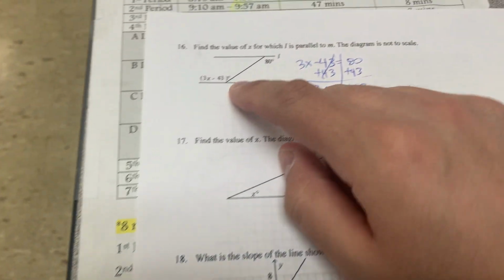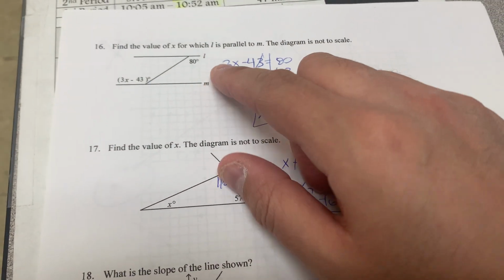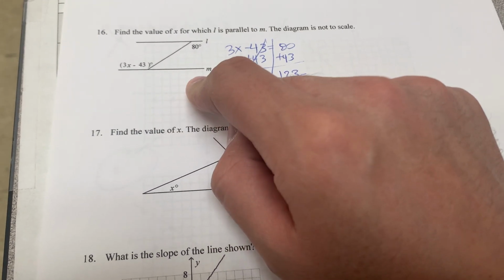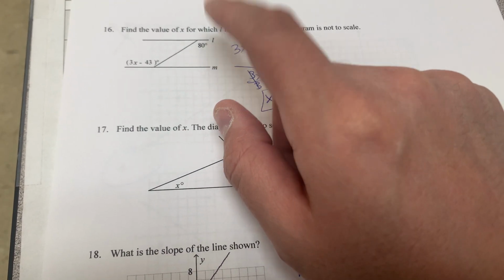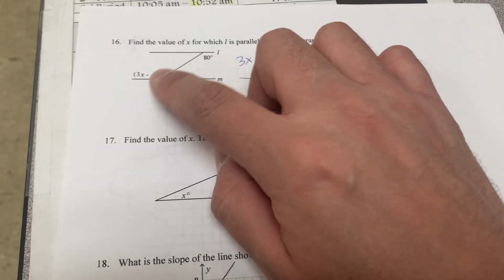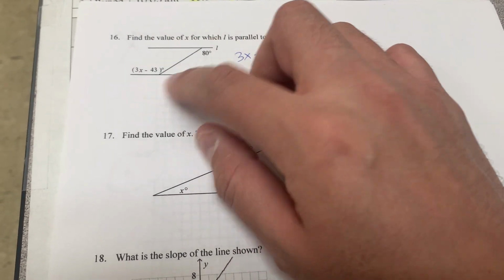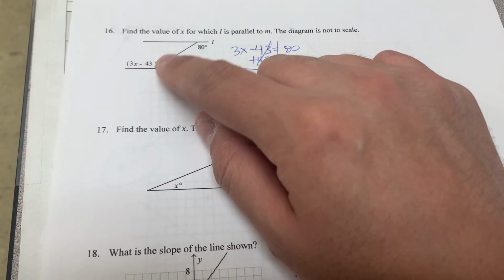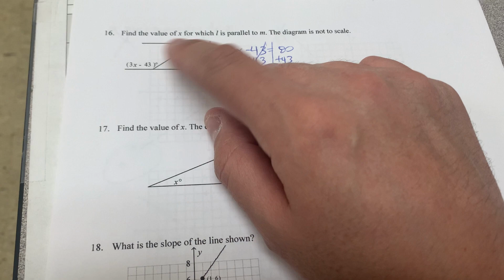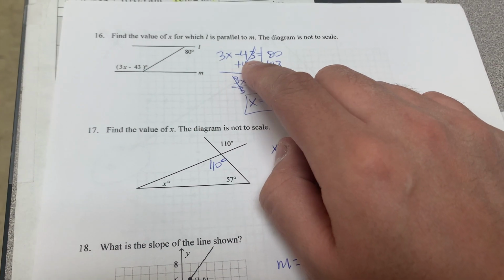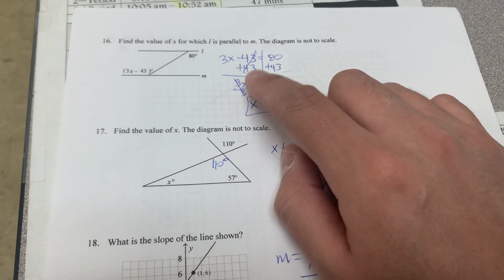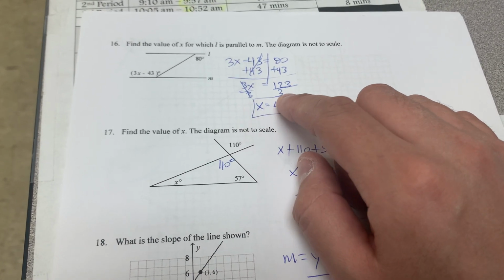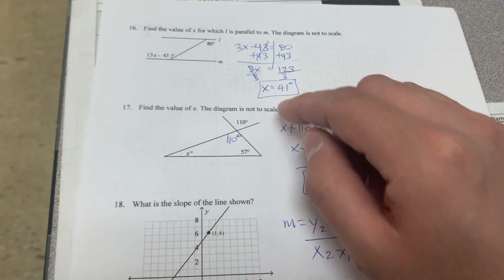Okay, number 16. Find the value of x for which line L is parallel to line M. The diagram is not drawn to scale. Well, these are both interior angles. You know that because they're both on the inside of these two parallel lines, and they're across from each other. These are alternate interior angles, so these are the same. I can just set these equal to each other. 3x minus 42 equals 80. Add 43 to both sides. That's going to be 3x equals 123. Divided by 3, you're going to get x equals 41.